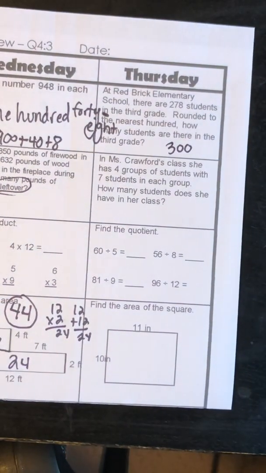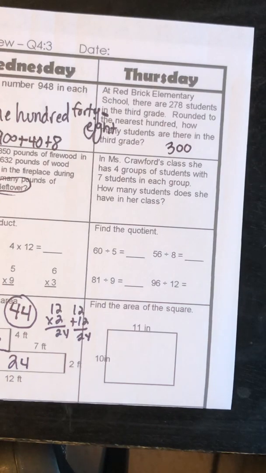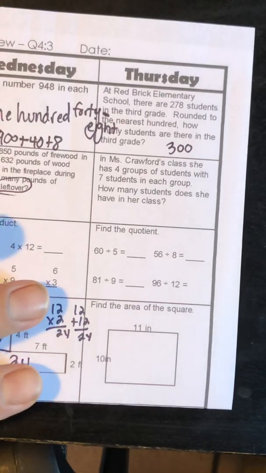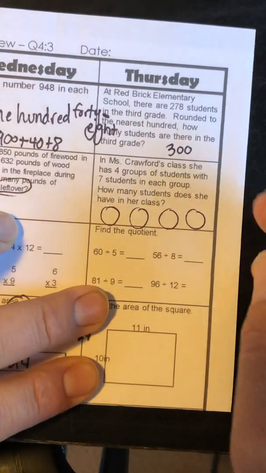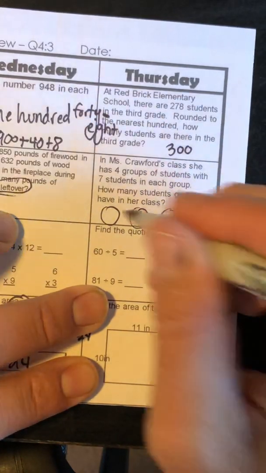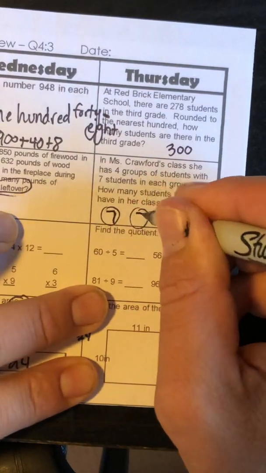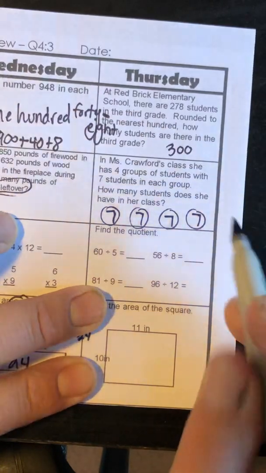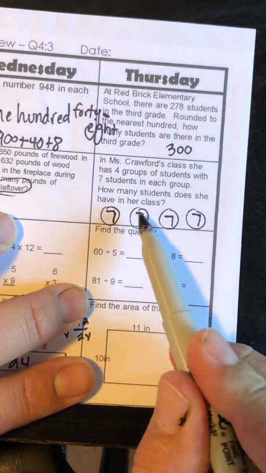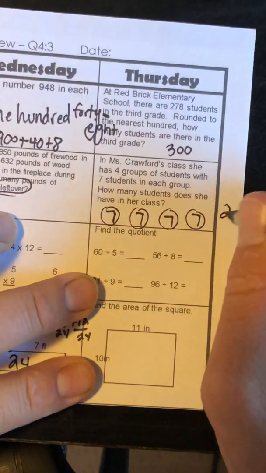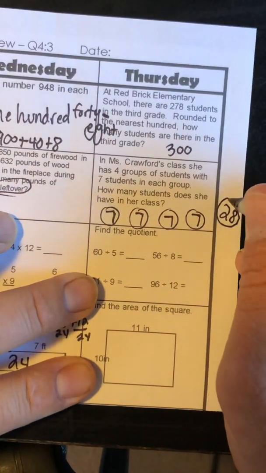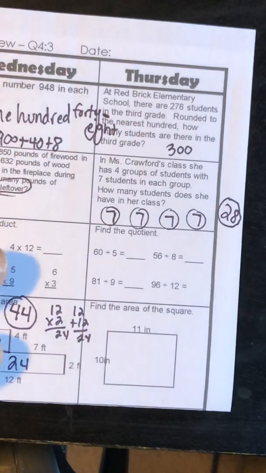In Miss Crawford's class, she has 4 groups of students with 7 students in each group. How many students does she have in her class? Okay, I'm going to draw a picture, which is one of our strategies. 4 groups. There's 7 in each group. So we have 7, 14, 21, 28. So I just used skip counting to figure that out there.